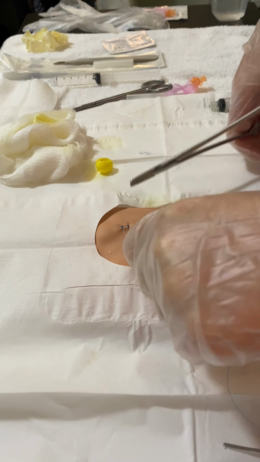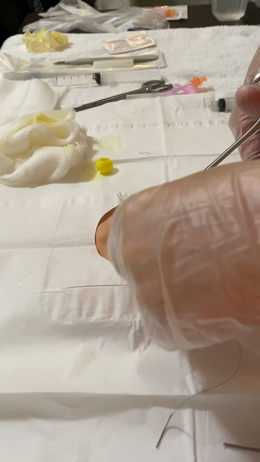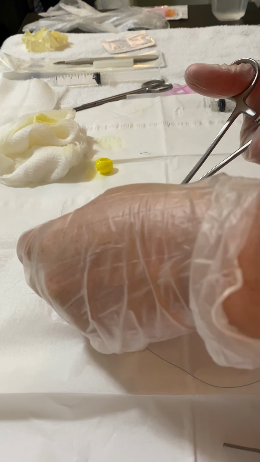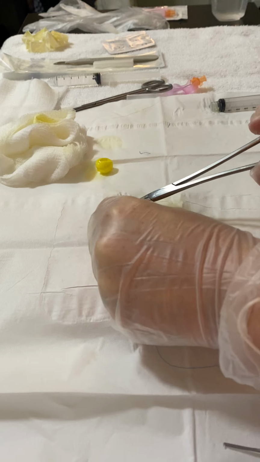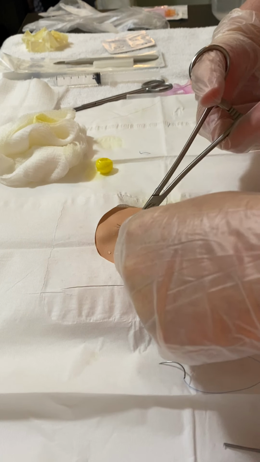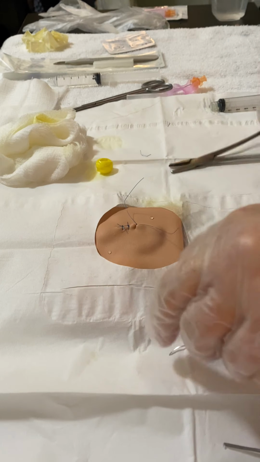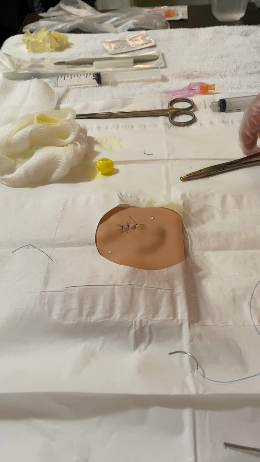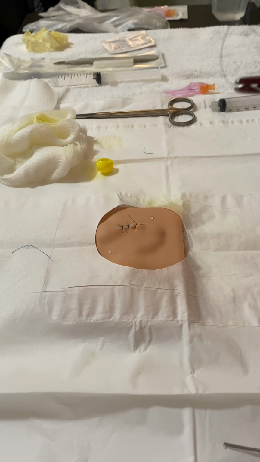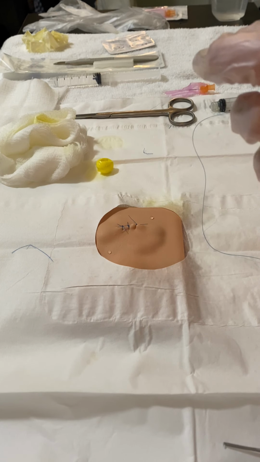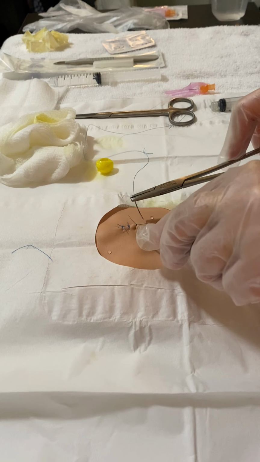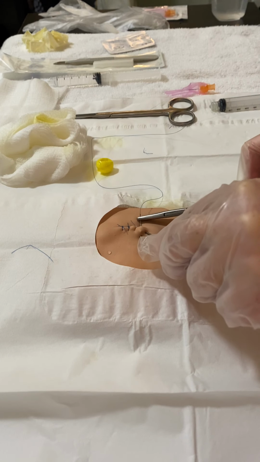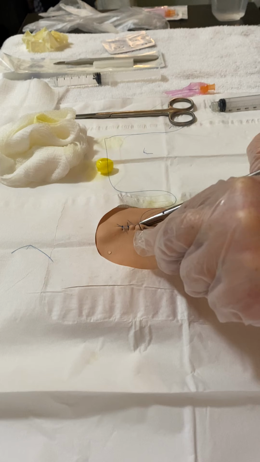1, 2, 3. And I think I'll go in and just do one more fourth suture at the base here, just to ensure that there's no open areas of the incision that could reopen.